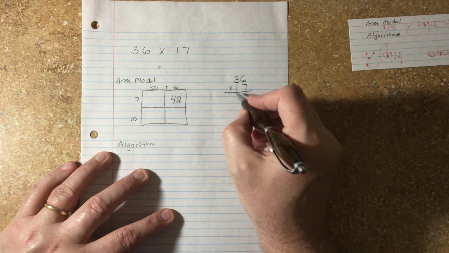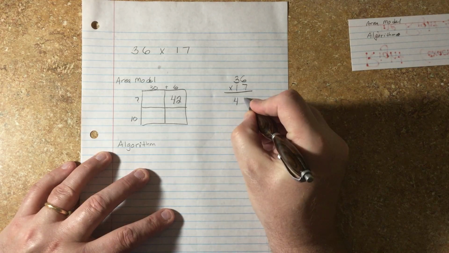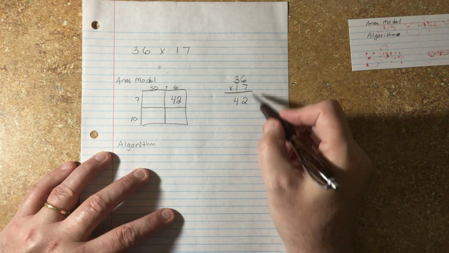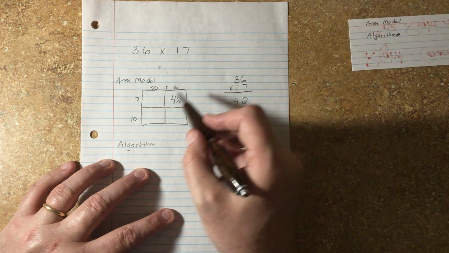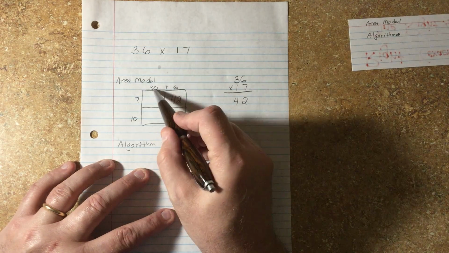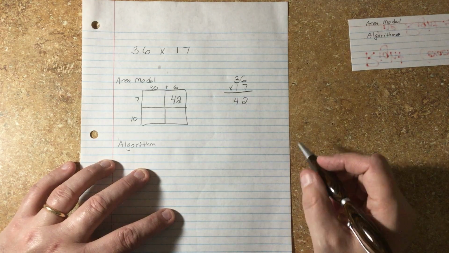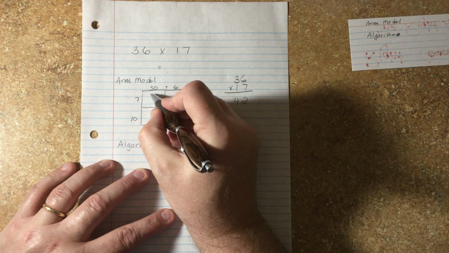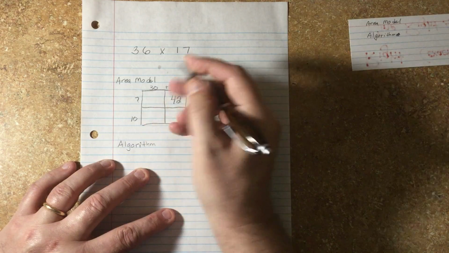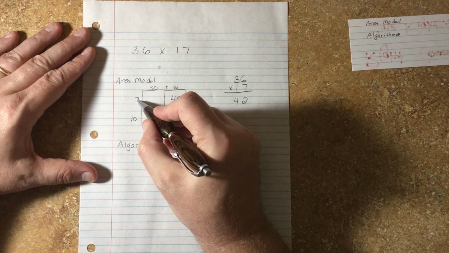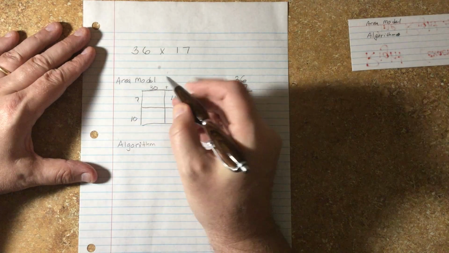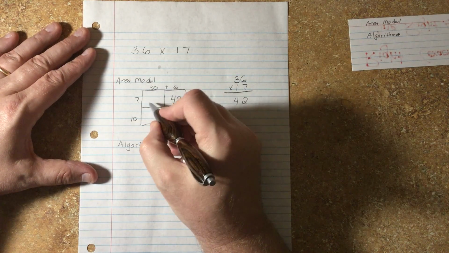And what I'm going to do is I'm just going to come over here and write that 42 underneath our multiplication problem. And then we come to the 7 times 30. And what we want to think about is 7 times 30. I might not know what that is, but if I can think of the basic fact of 7 times 3, I know what 7 times 3 is.